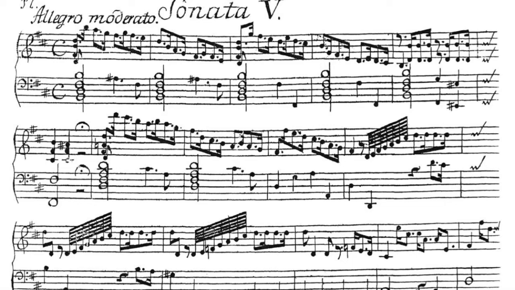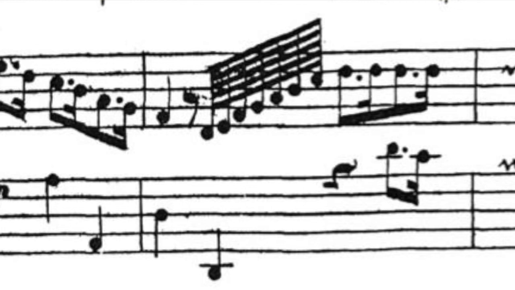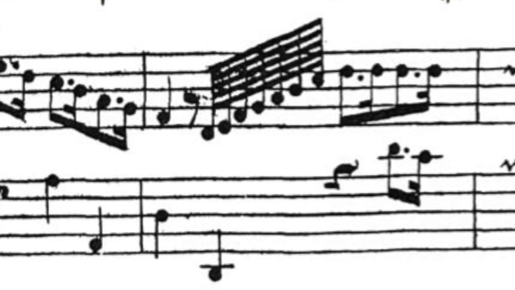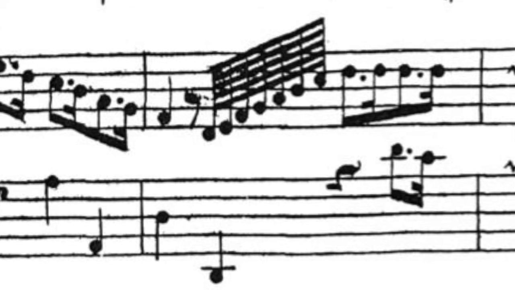an 18th century composer who wrote a lot for the harpsichord. Again, this all looks quite familiar to us, except for perhaps this bar here, and there are similar examples later on. Here we have a quaver rest followed by seven 128th notes, with five flags instead of four.